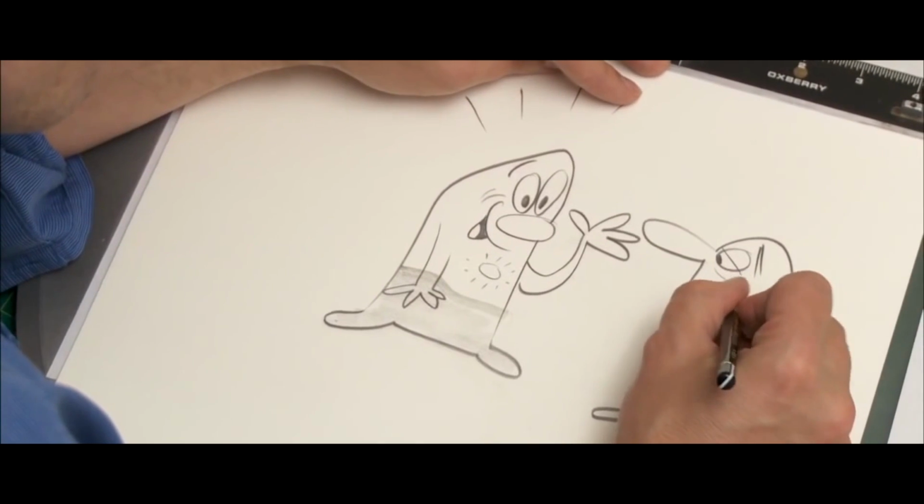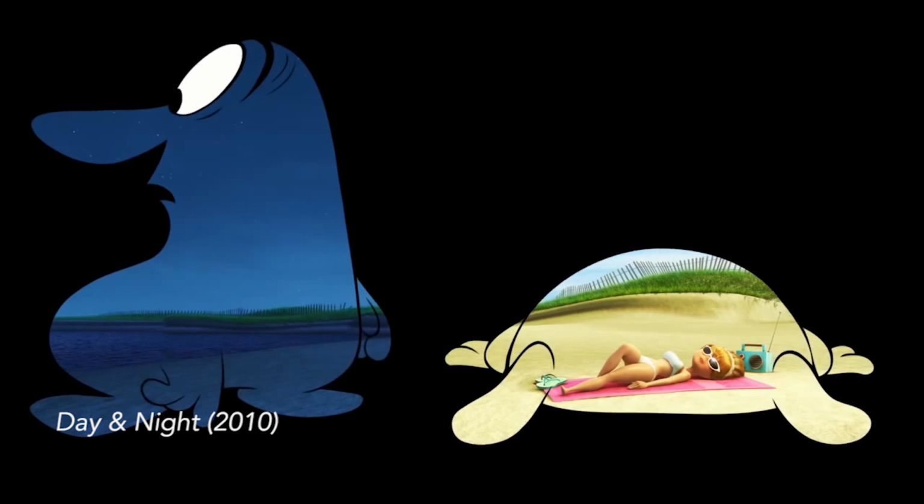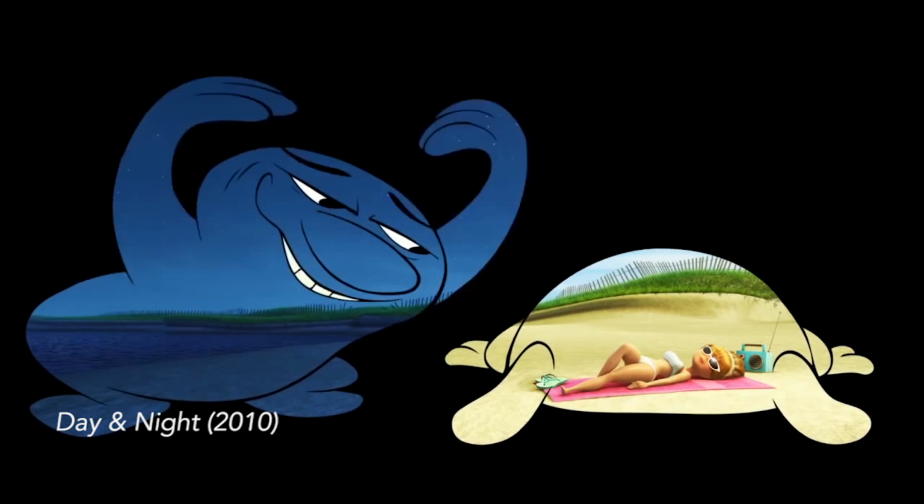With an engaging story, charming characters, and emotional appeal, animation will be able to find success and be loved by many, no matter the technique.